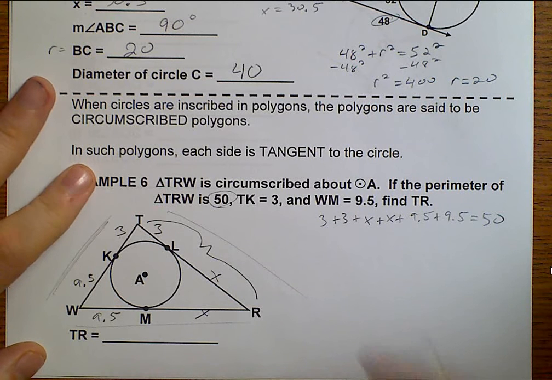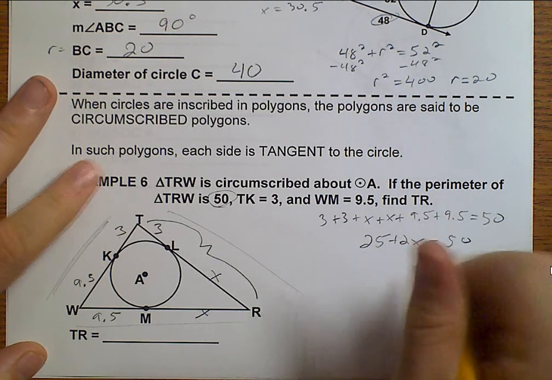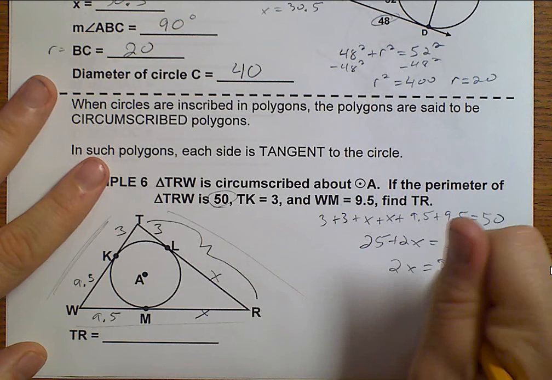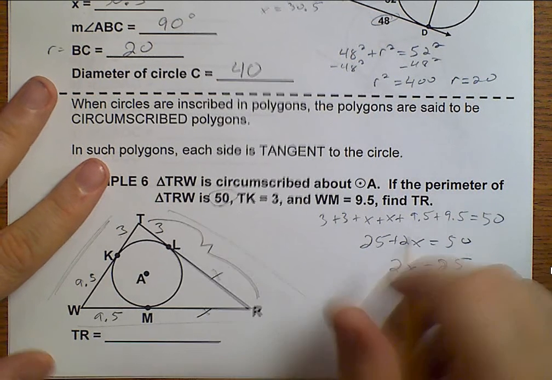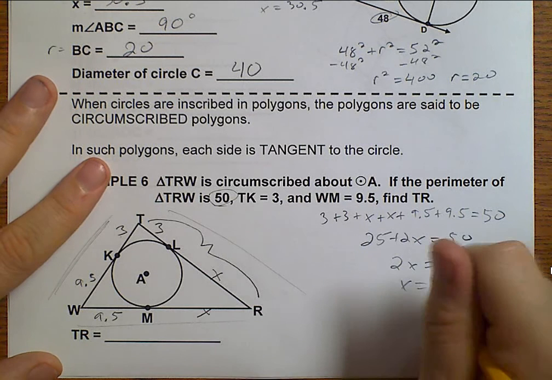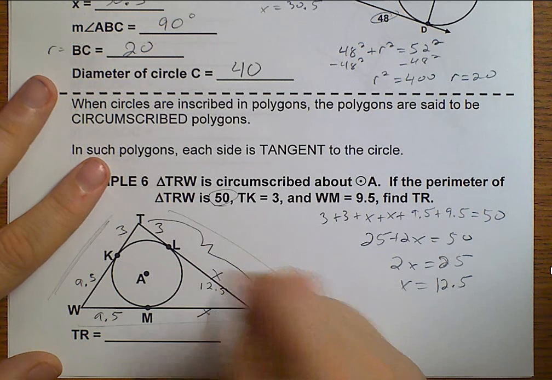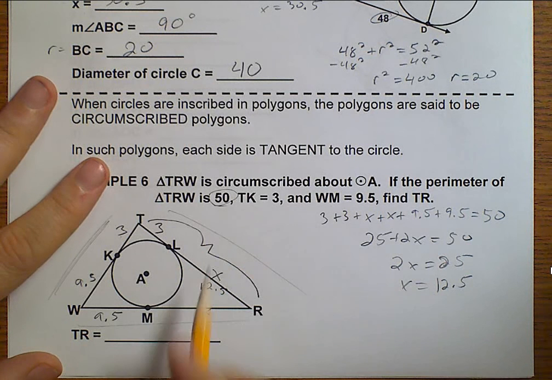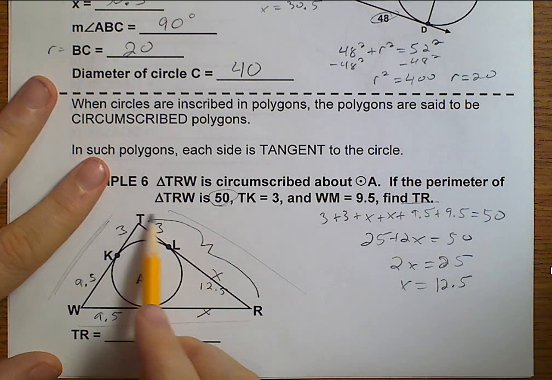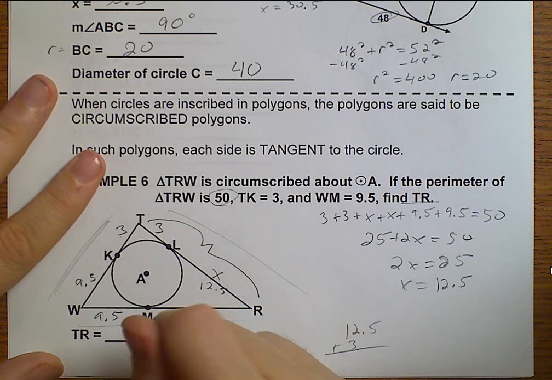So this means that 25 plus 2x equals 50. So 2x must be 25. So x must be 25 divided by 2, which is 12.5. So this is 12.5. Now, I wanted to find TR. So if I take 12.5 plus 3, I get 15.5.